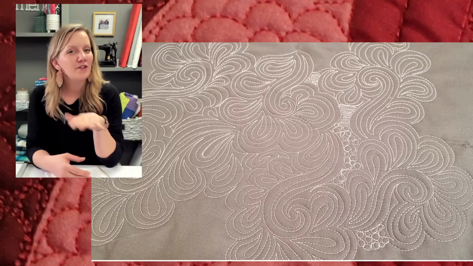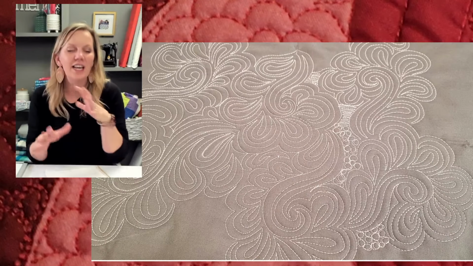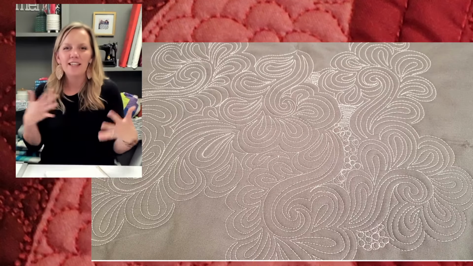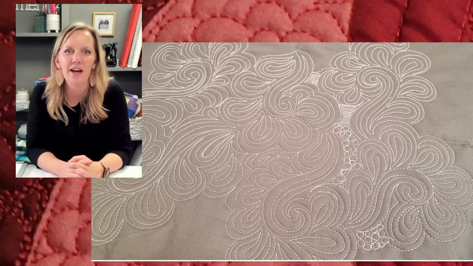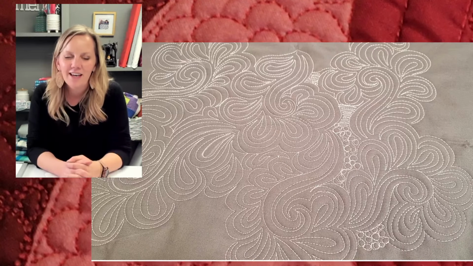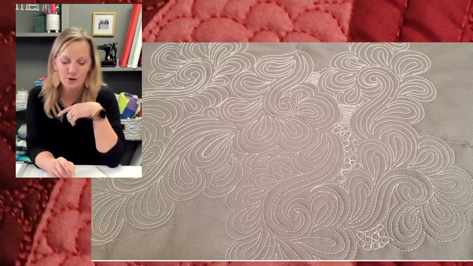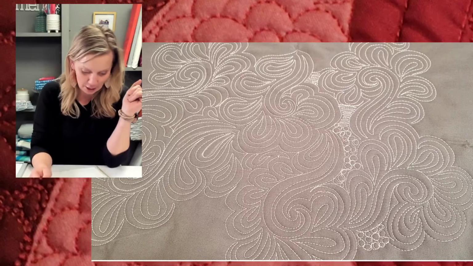Now, just like all the other designs that we've talked about in this challenge, you cannot judge one Paisley feather by itself or even one little Paisley. You have to see it in the context of the whole design. You have to keep filling in those areas, keep going, or as Lynn said, you have to echo on. I told her in the chat, that's going to be my new motto, echo on.